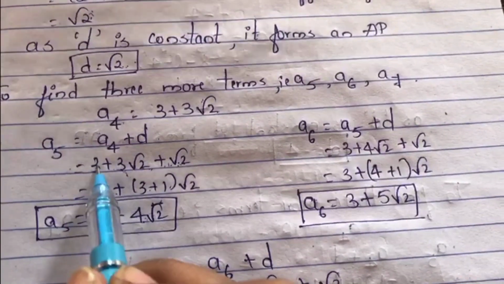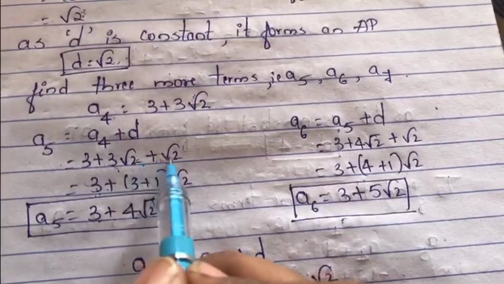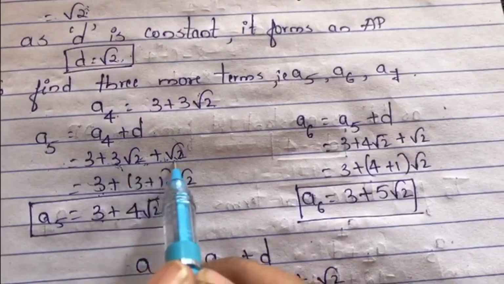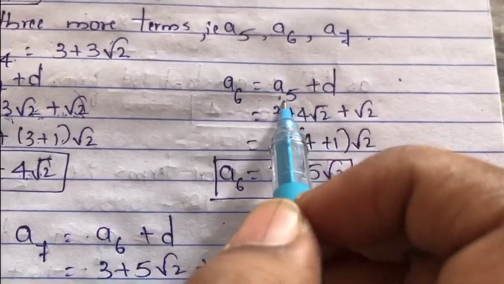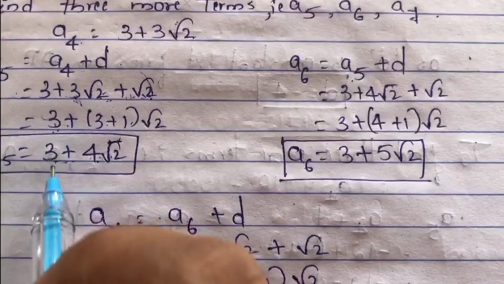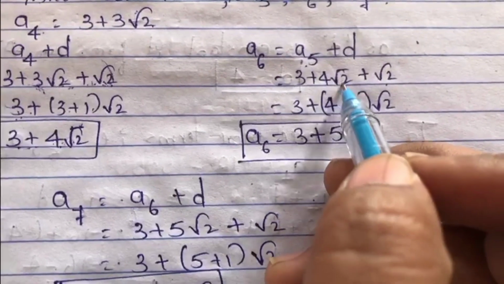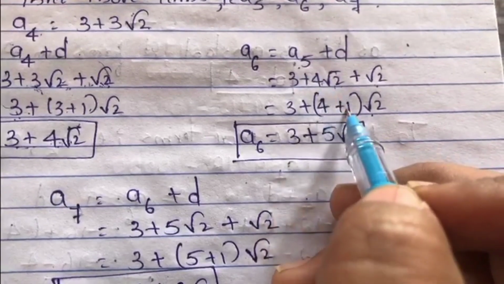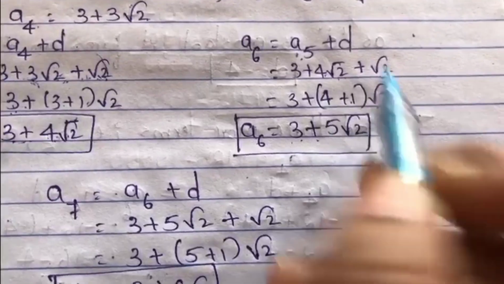Here 3 will be written as it is because there it is only a number, and here you should take root 2 as common, as these two are having root 2. That will be A5 will be 3 plus 4 root 2. A6 is A5 plus D. We got the answer of A5, that is 3 plus 4 root 2, and D is root 2. In the same way, here also you need to take root 2 as common, that will be 4 plus 1, and the answer here we will get the 3 plus 5 root 2.